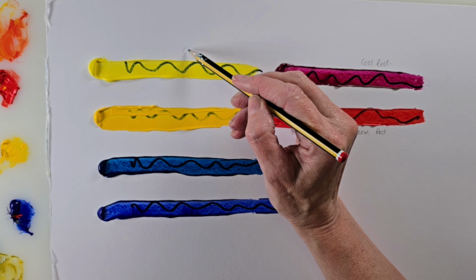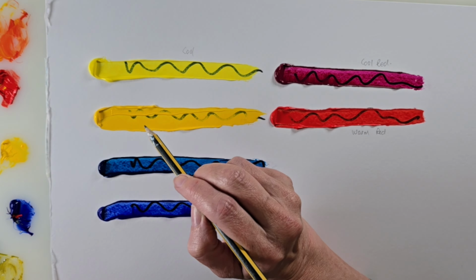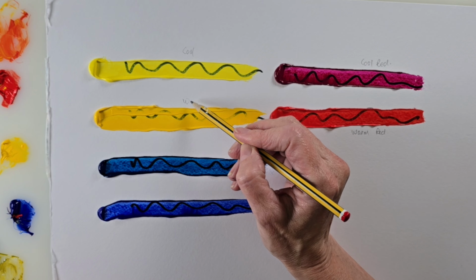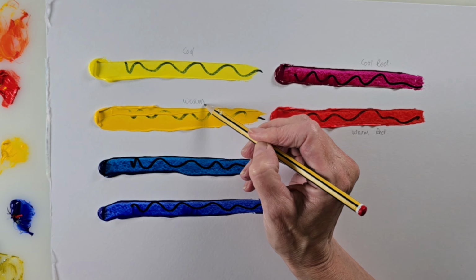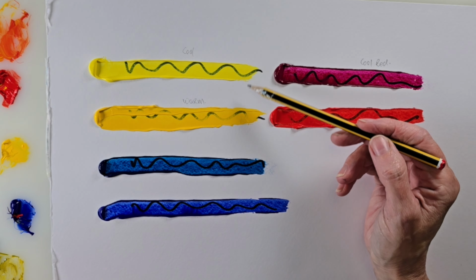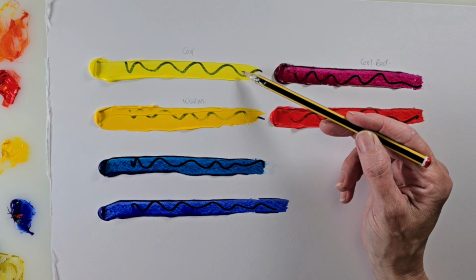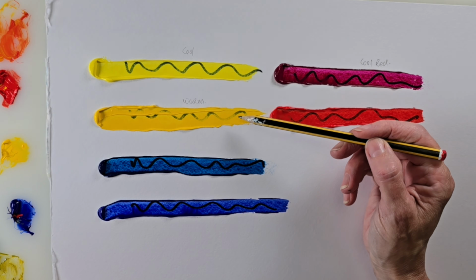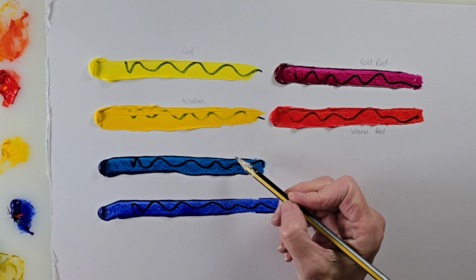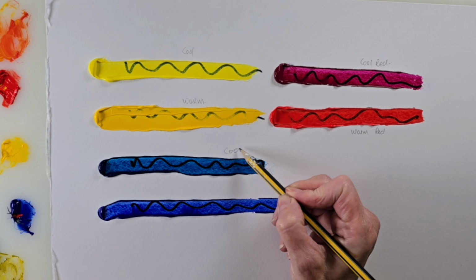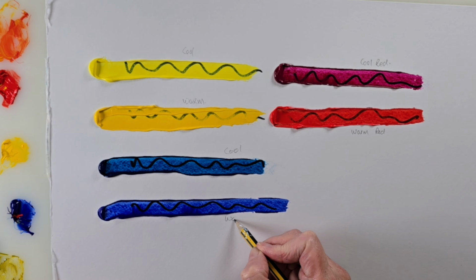This is our cool yellow, and then this is our warm. Again, it's visible to the eye that this colour is a little bit colder looking than this one here. And again, this is our cool one, and this is our warm blue.